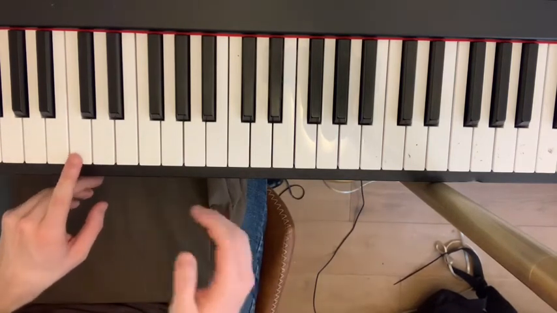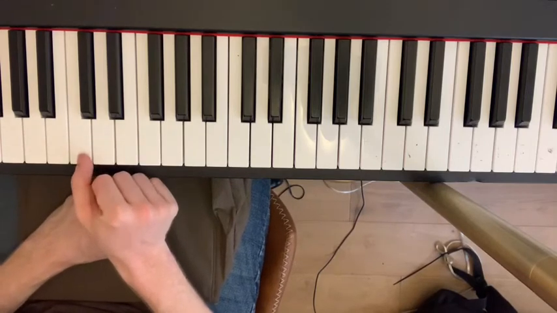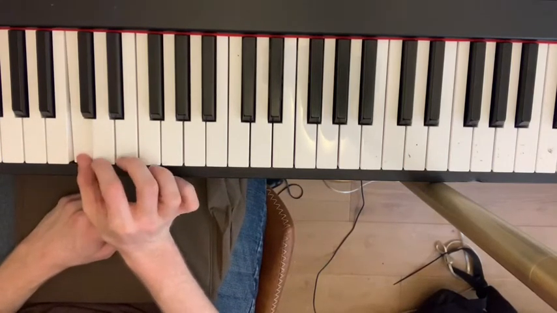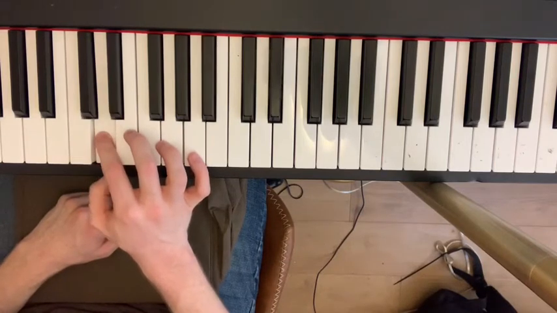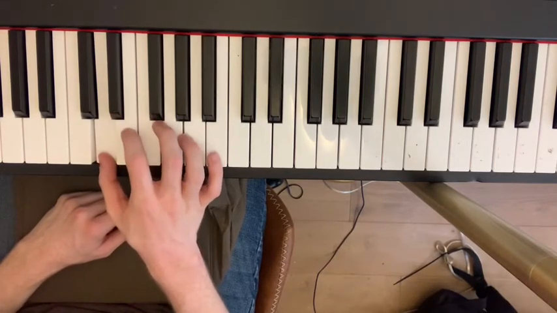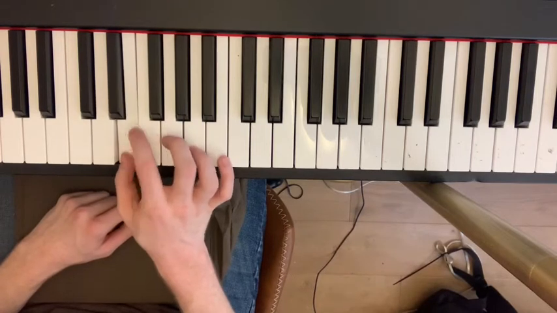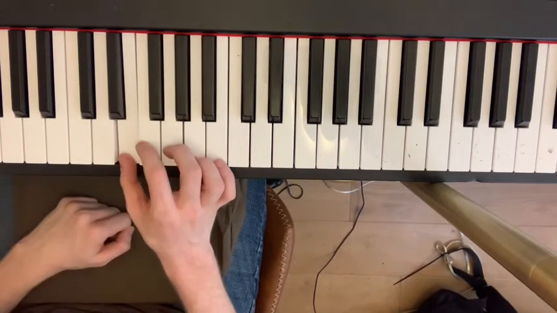So there are 7 notes in a scale. In the key of C, C is our first note. Then we did our whole step to D, that's our second note, so we could call that the 2. Then we go to E, and that's the 3. Remember, it's all white keys, so we can keep it simple for now.